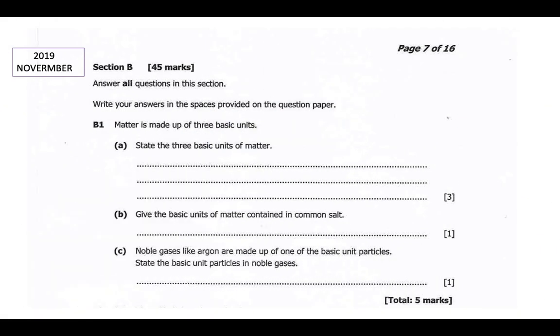Then we look at this question from 2019 November, in section B. Always take note that this is coming from B1. The examiner went on to state matter is made up of three basic units. A, state the three basic units of matter. The three basic units of matter that we have to know are molecules, which are basic units of matter just like in that previous video, and also ions, and also atoms. So you need to know these.